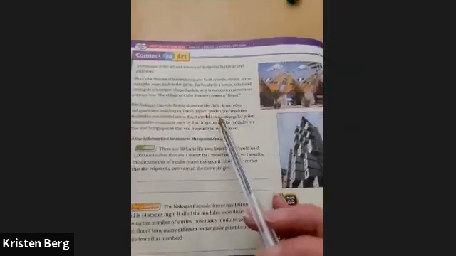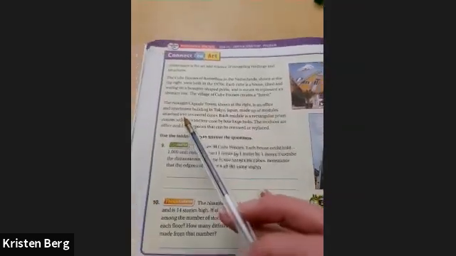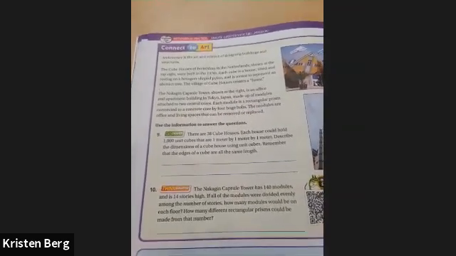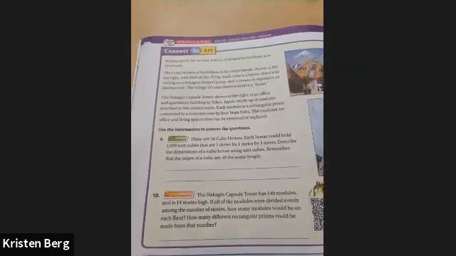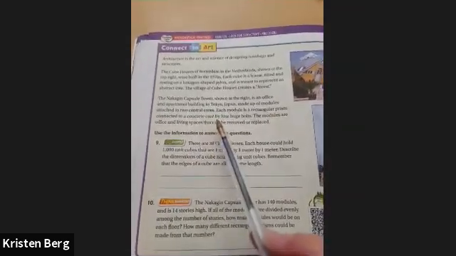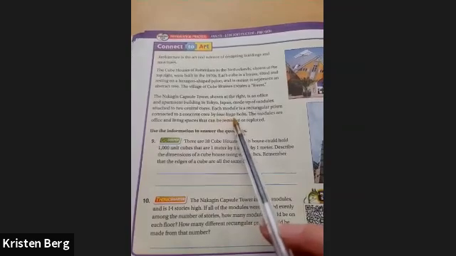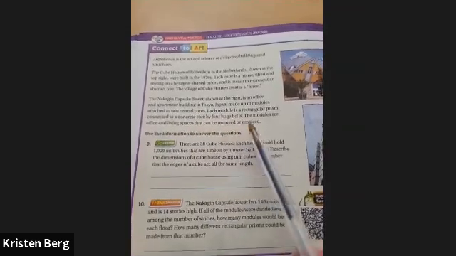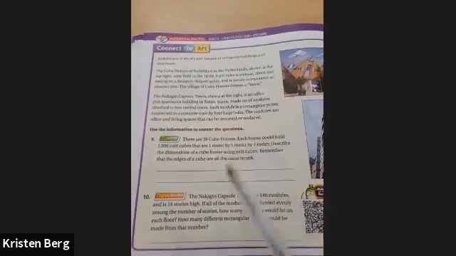The Capsule Tower, shown at the right, is a set of office and apartment buildings in Tokyo, Japan, made up of modules attached to 2 central cores. Each module is a rectangular prism connected to a concrete core by 4 huge bolts. The modules are office and living spaces that can be removed or replaced.